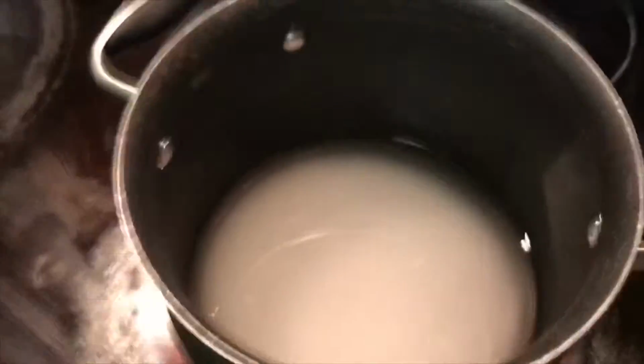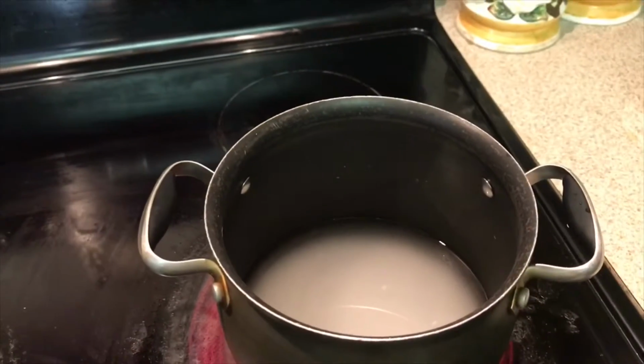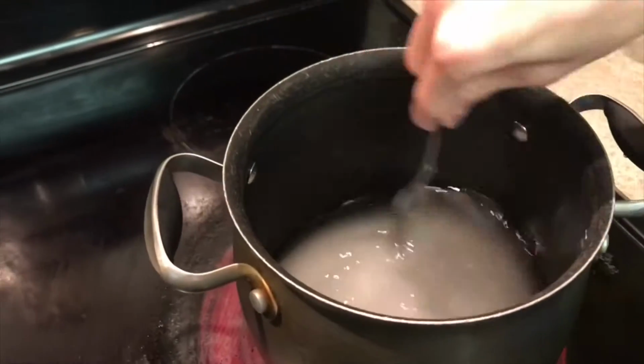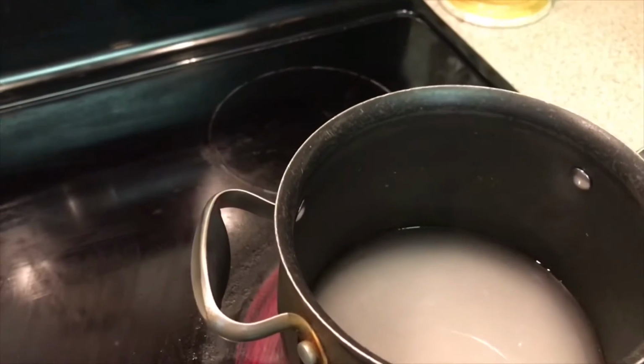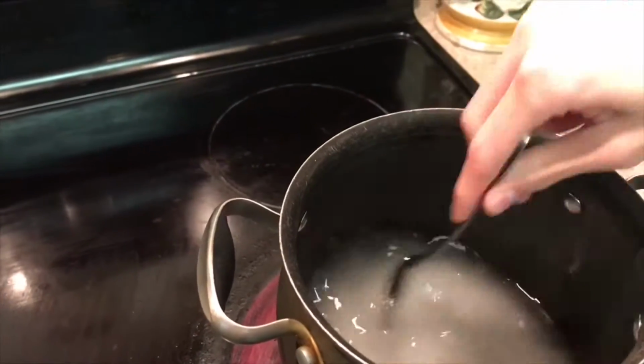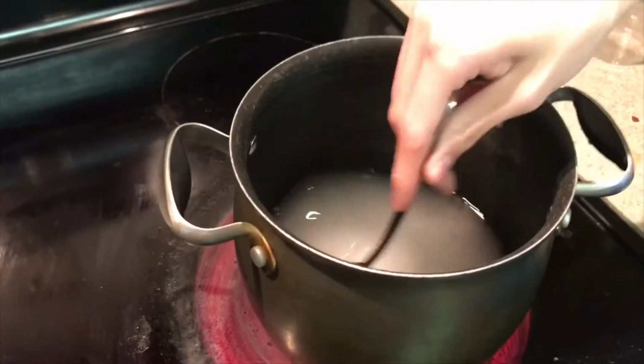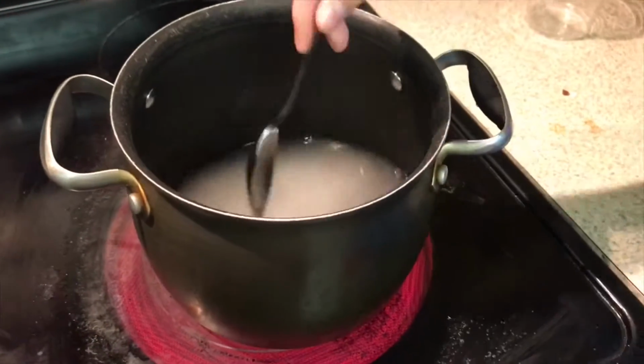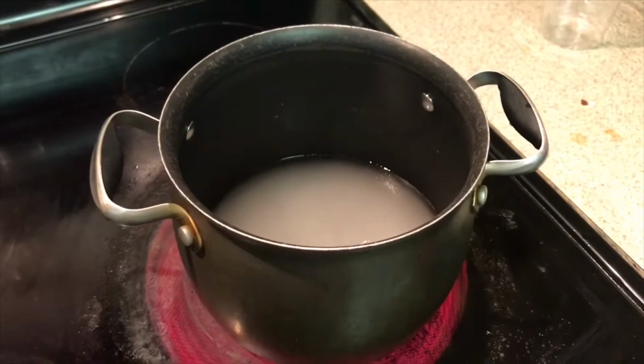The goal here is to heat up the water to allow it to dissolve as much of the Epsom salt as possible. Then later, as the water cools down, it would no longer be able to hold a lot of the Epsom salt in the solution. This will force it out and cause rapid crystal growth.